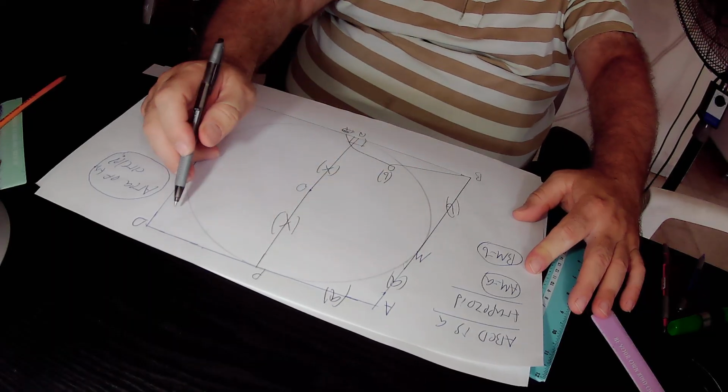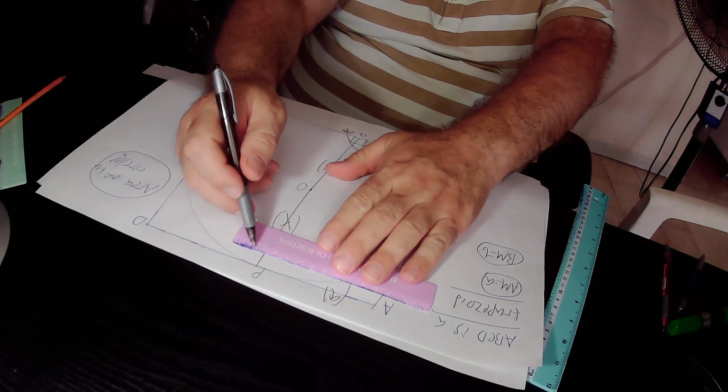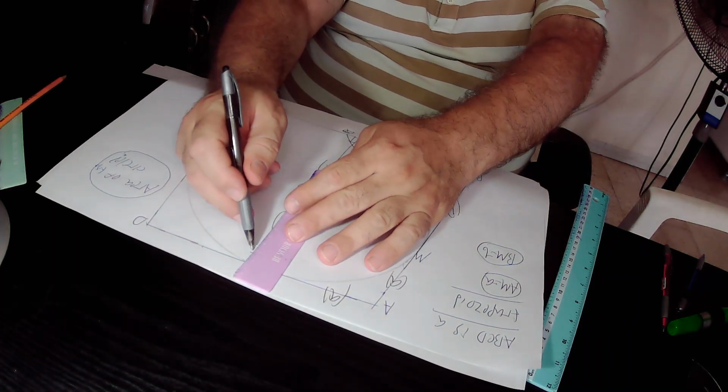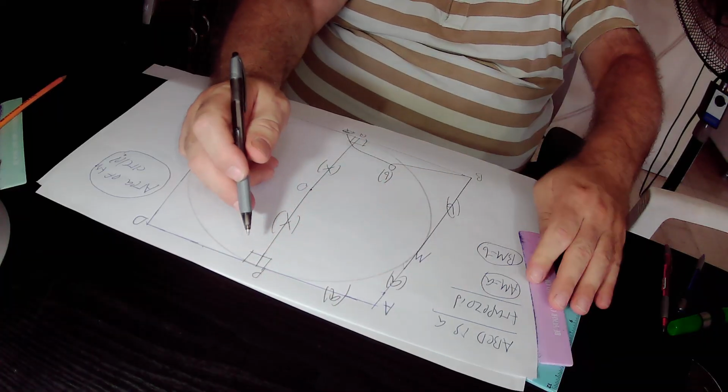If AD is perpendicular to PO, it means that this angle equals 90 degrees, and this angle also equals 90 degrees according to the sum rule, rule 1.